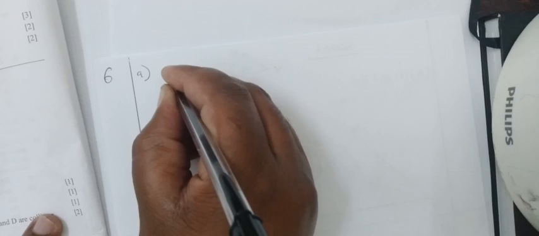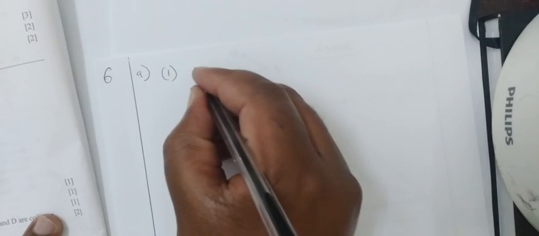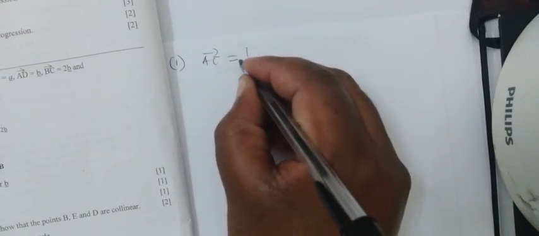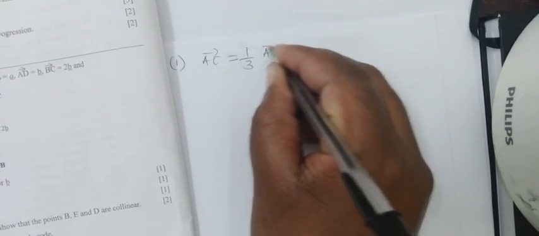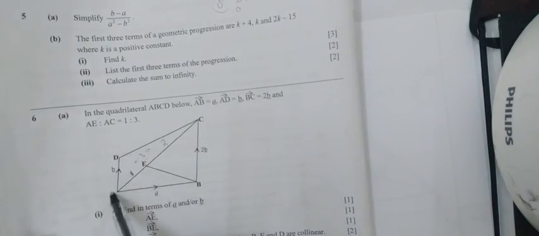So, we are saying this is the 6A1. So, we are saying AE is equal to 1 over 3. 1 over 3 of what? AC. Well, this is 1, but from there to there it is 3.